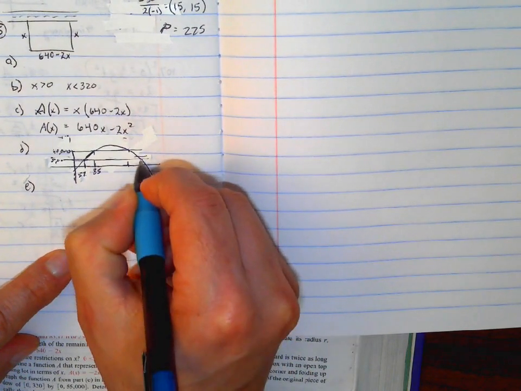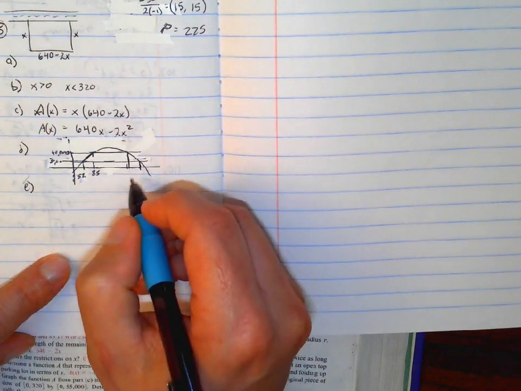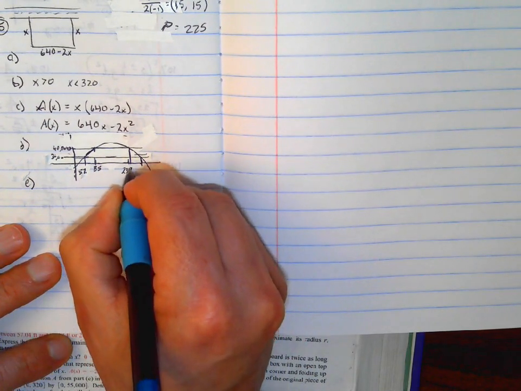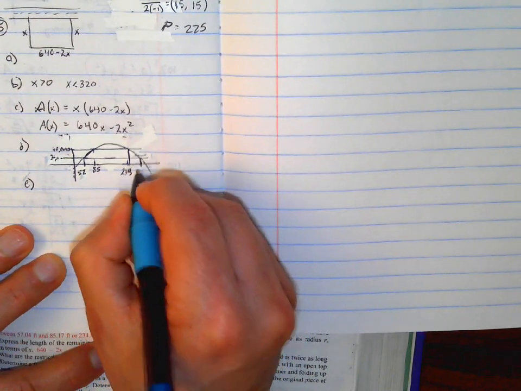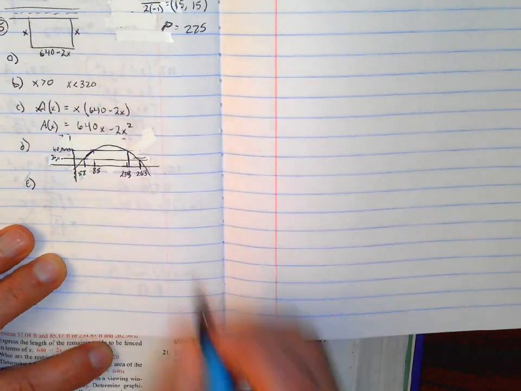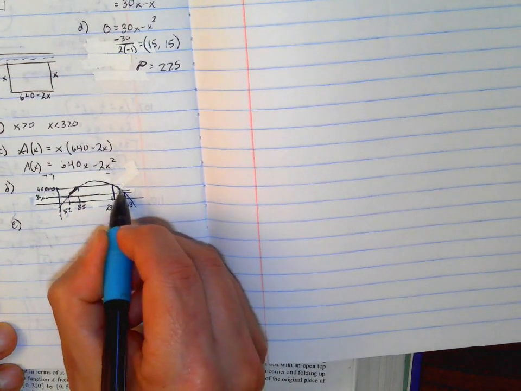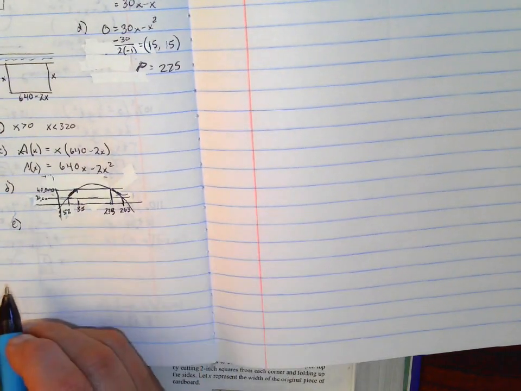So between this number and this number, and those were at 234.8, so almost 235, and 263, almost 263. So between those two distances and those two distances, it's above 30,000 and 40,000.